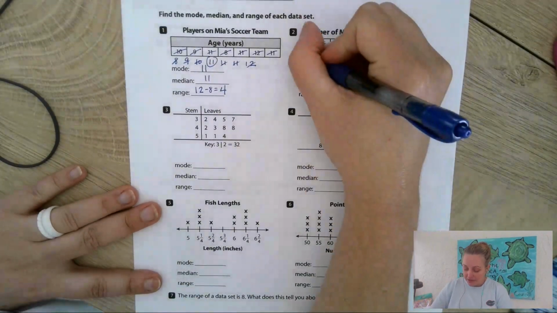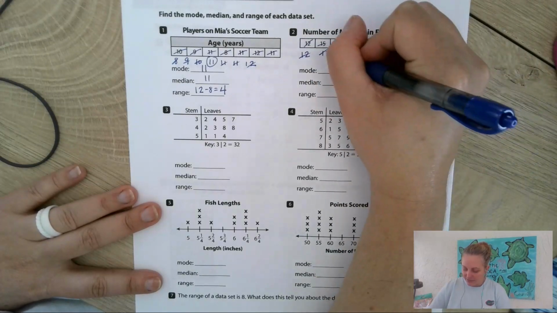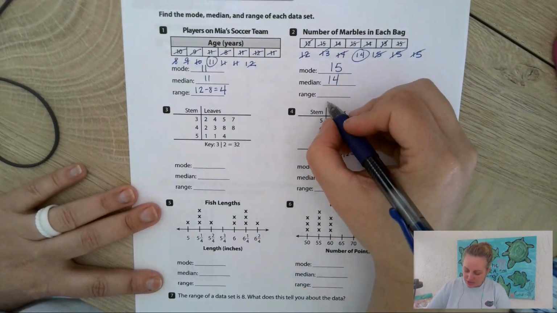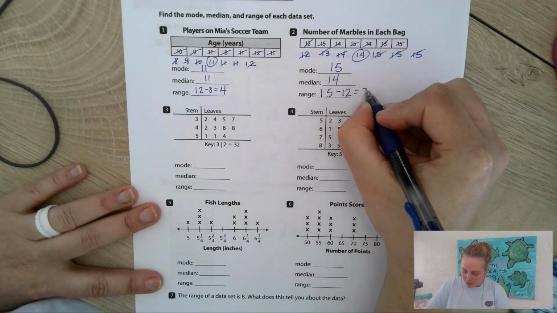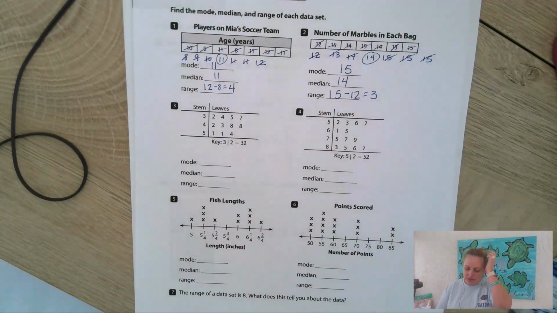Median, I cross off big, small, big, small, big, small. There's my number in the middle, it's 14. And to find my range, I do 15 minus 12, which equals 3. Okay, so those are all just charts of data.